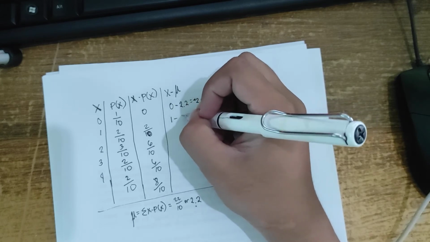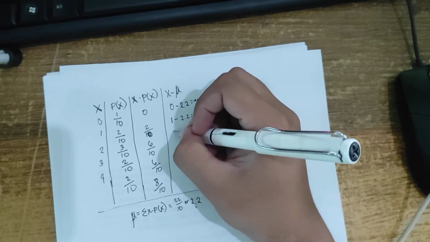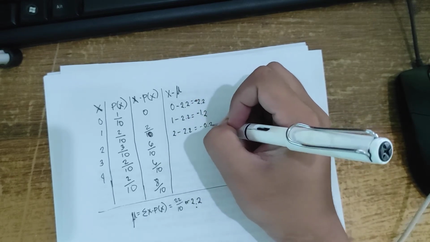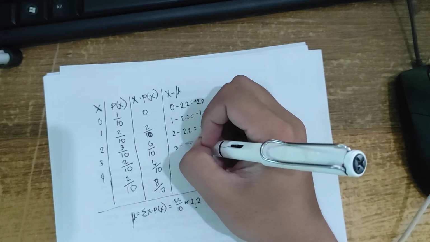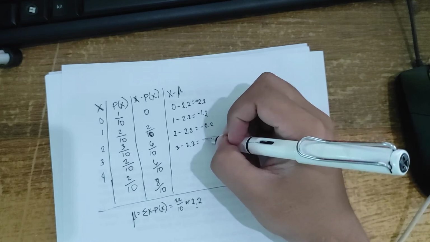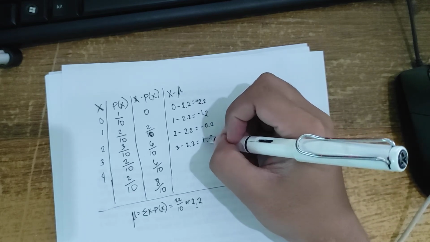Next is 1 minus 2.2. We have negative 1.2. Next is 2 minus 2.2. We have negative 0.2. Next is 3 minus 2.2. That is equal to 1.2. I mean 0.8 pala.